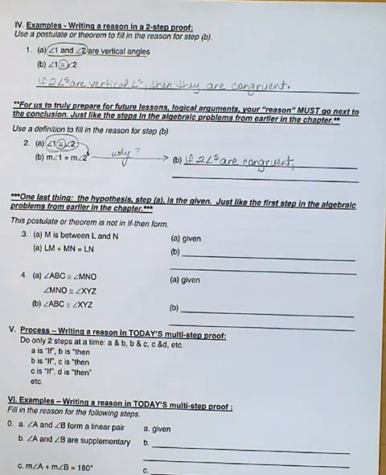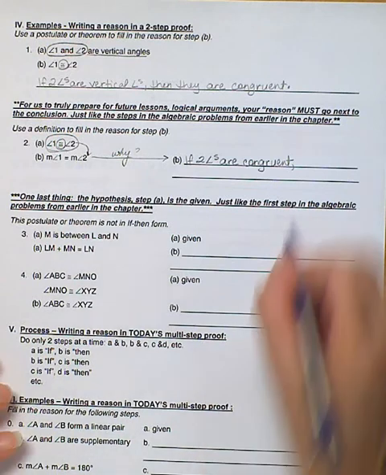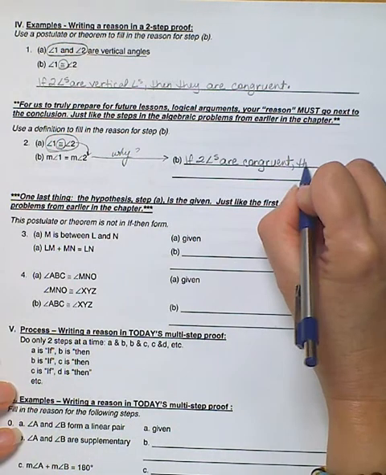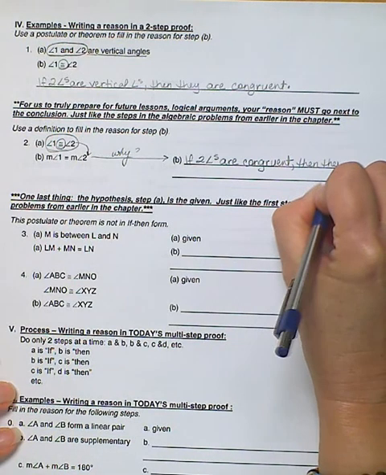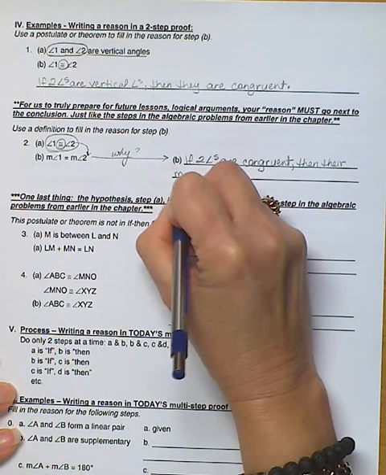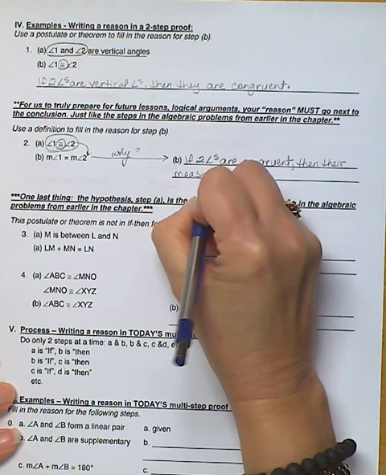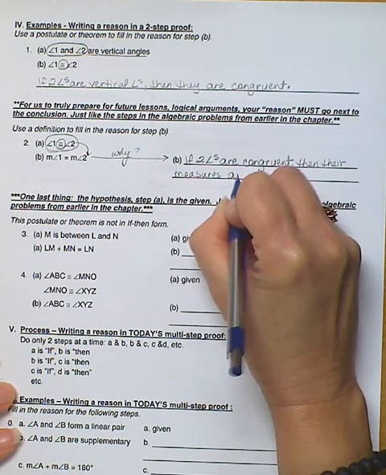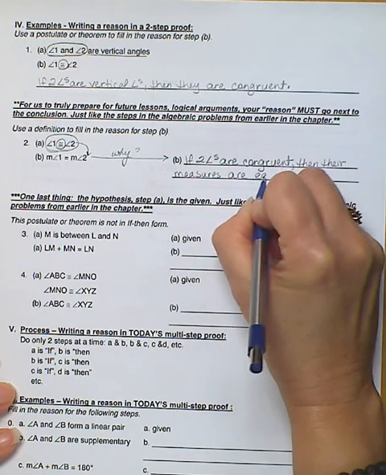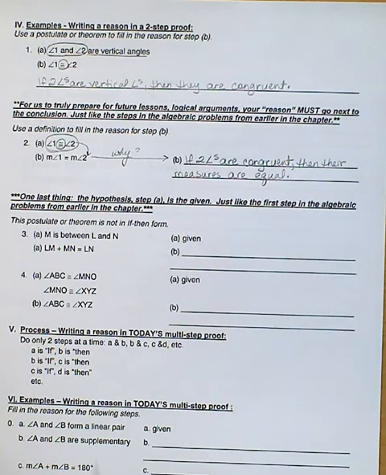Then their measures are equal. If two angles are congruent, then their measures are equal.